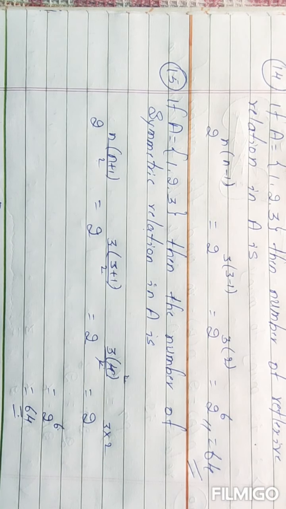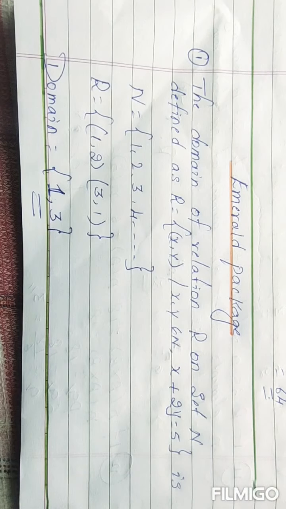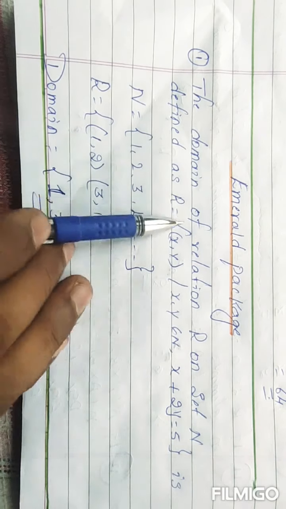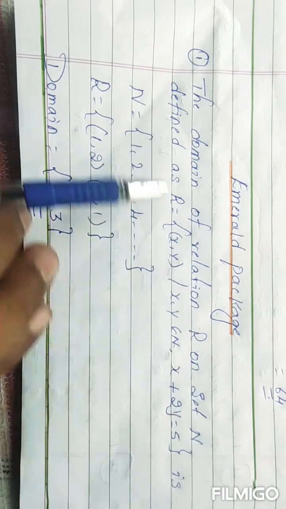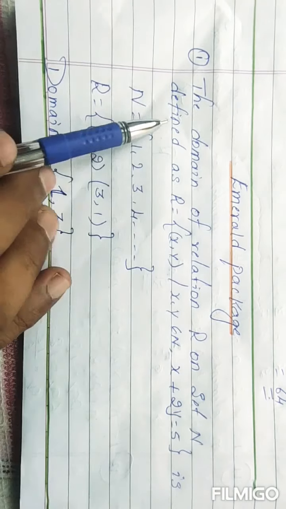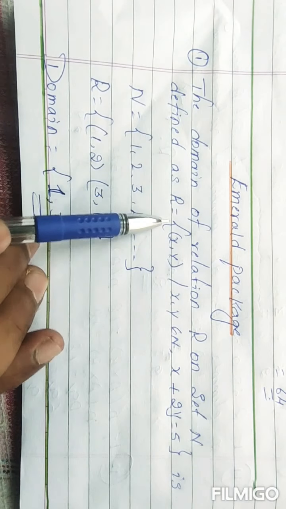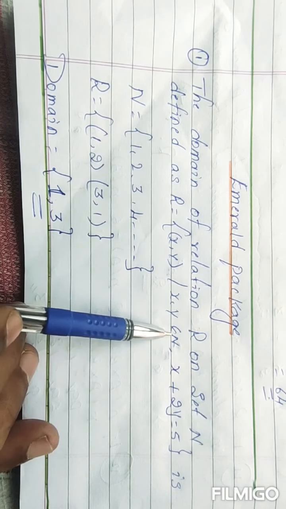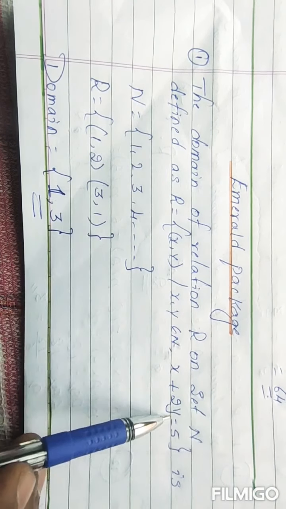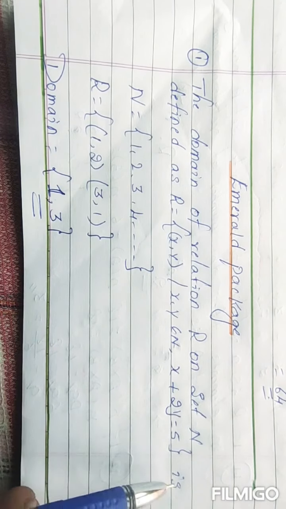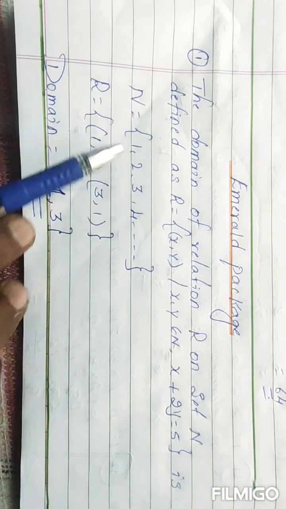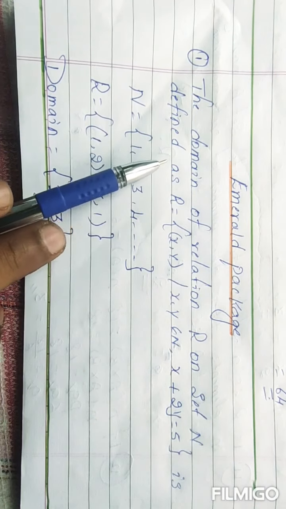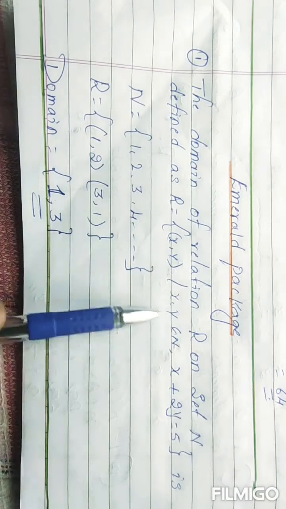Next, the domain of a relation R on set N, where N is the natural numbers, is defined as R = {(x, y) such that x and y belong to the natural numbers, x + 2y = 5}. We need to find the domain of this relation.